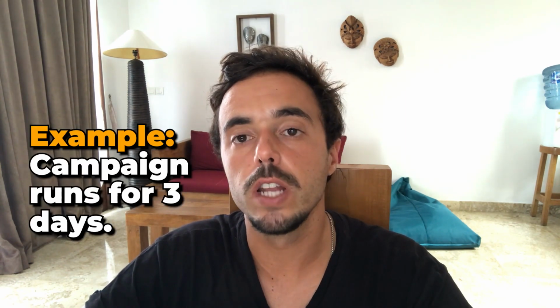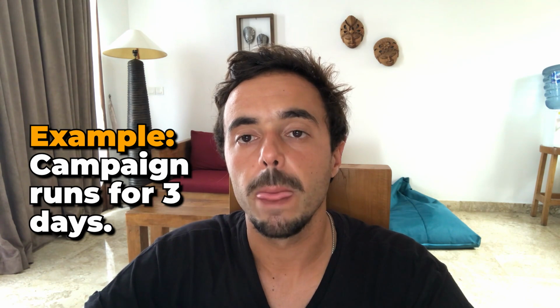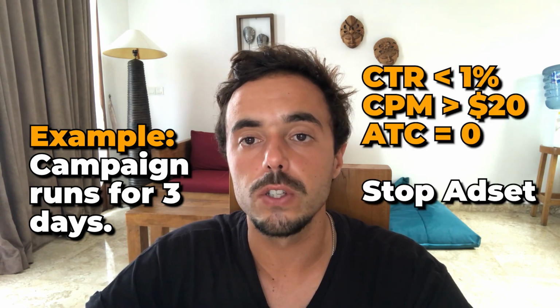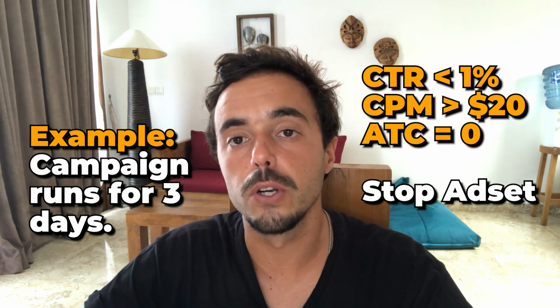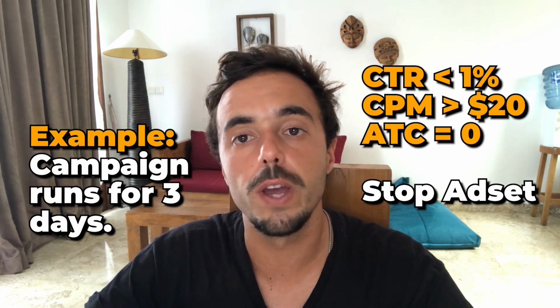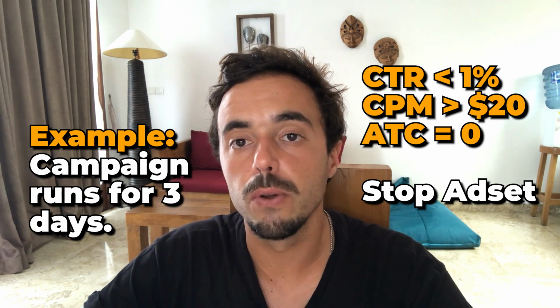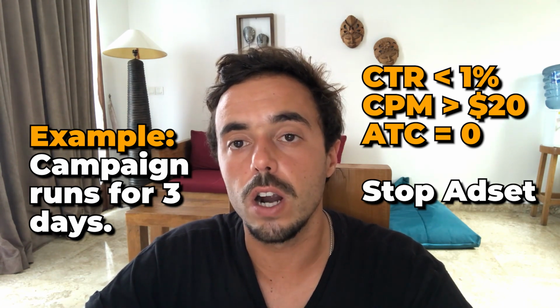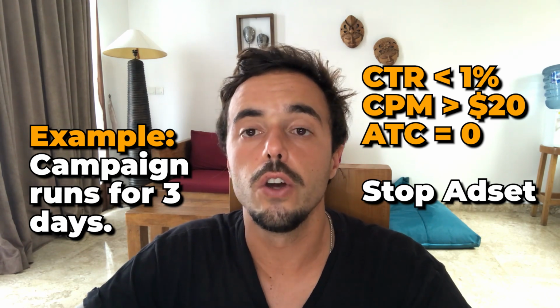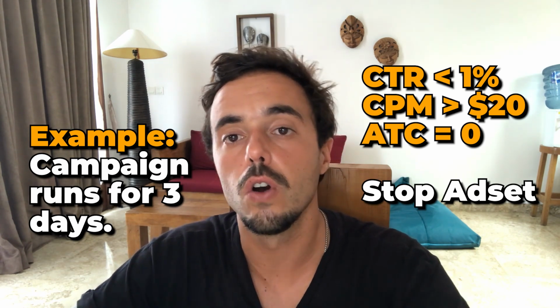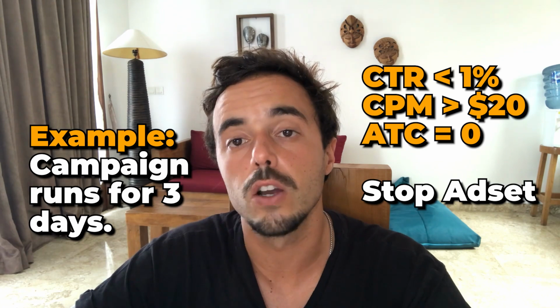Let's say that you let a campaign run for 3 days and the CTR, the click-through rate, is below 1%. The CPMs, the cost per thousand impressions, is above $20. You have only a couple of view contents and no add to carts. That means that either your ad is not good or that the audience is not good.